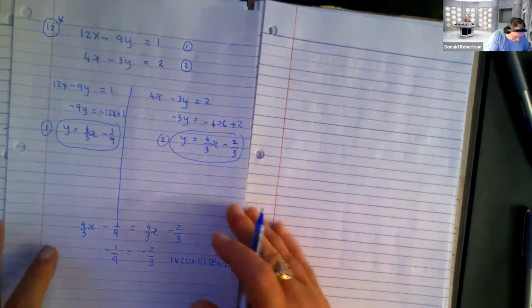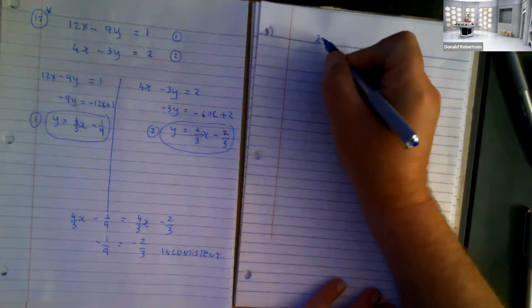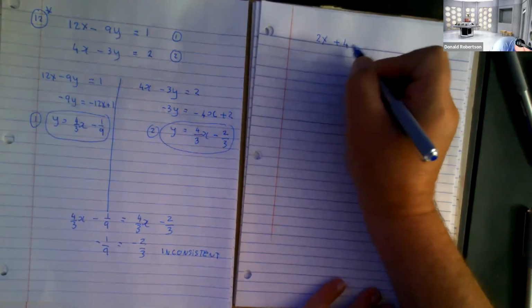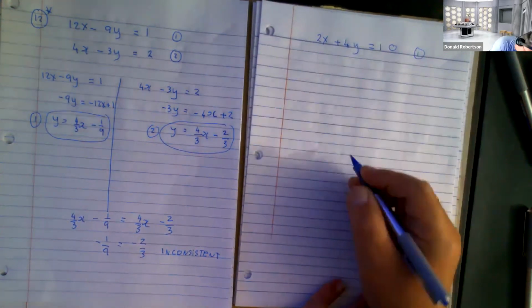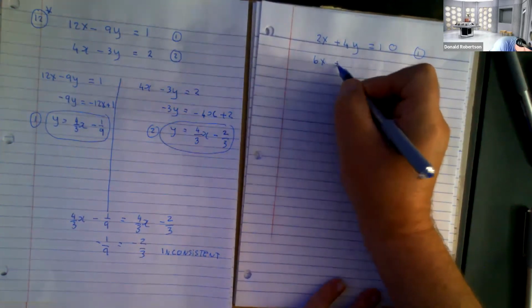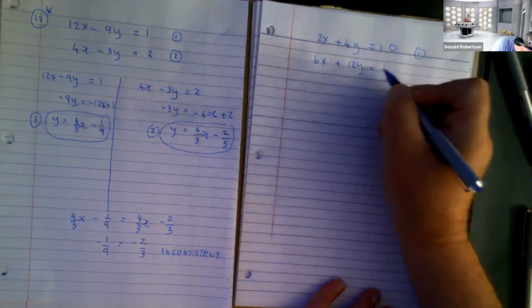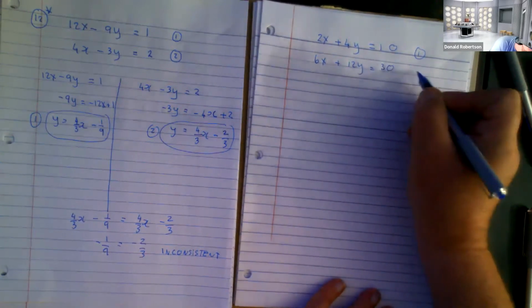Okay, so let's look at if I can find one. Well, I'll make one. Suppose you get an equation like 2x plus 4y equals 10. So that's equation 1. And you get 6x plus 12y equals 30. And that's my second equation.